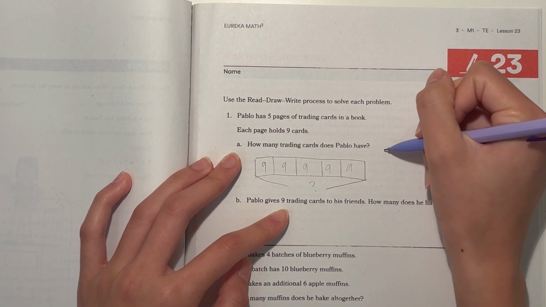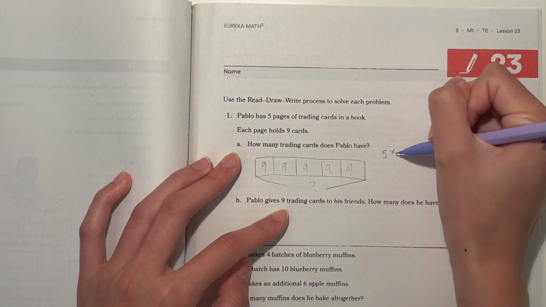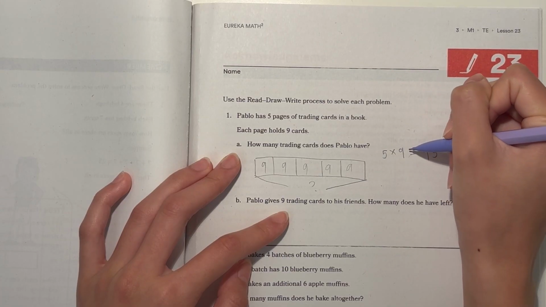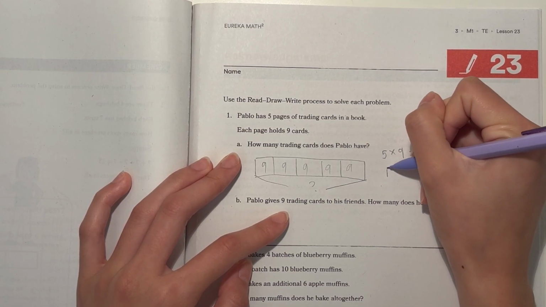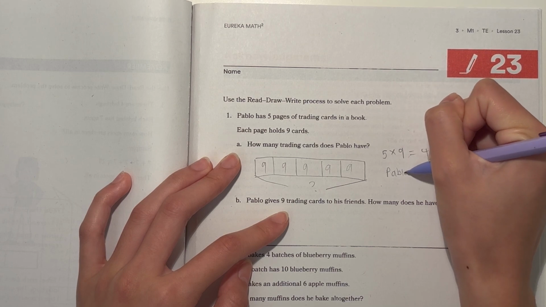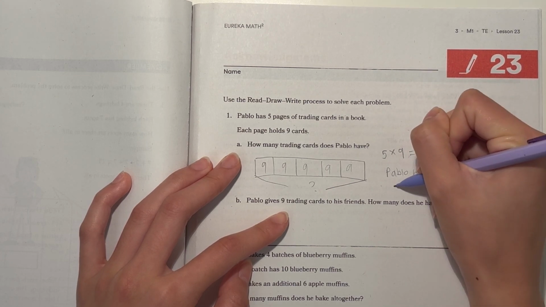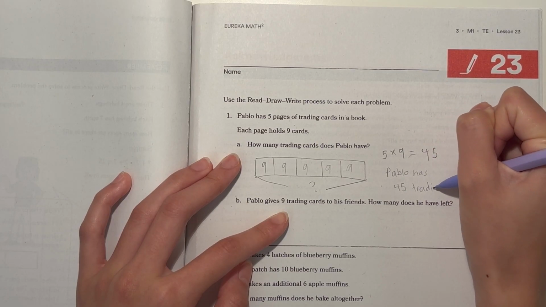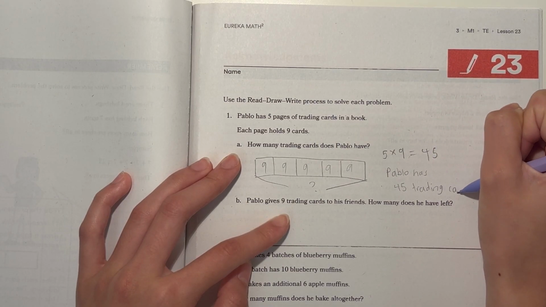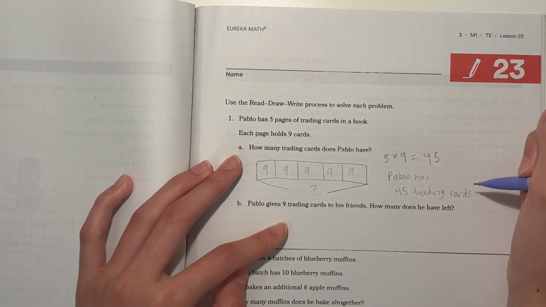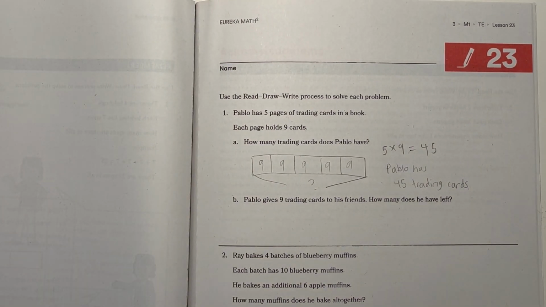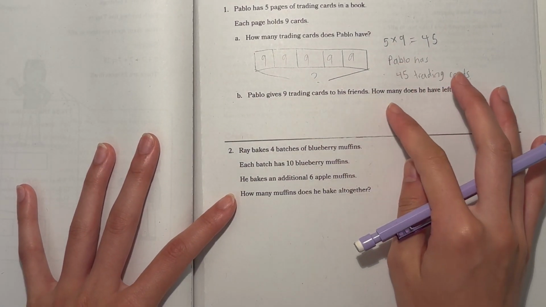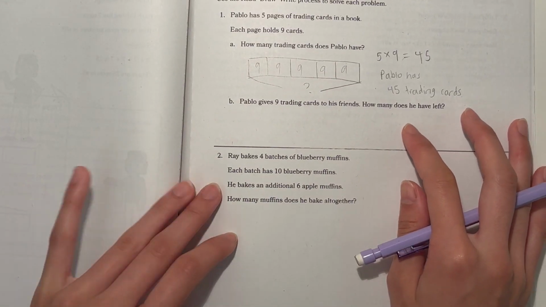Well, to do that, we can do the 5 pages times 9 on each page. That's 45. 5 times 9 equals 45. So that means Pablo has 45 trading cards. Alright, and now B. Pablo gives 9 trading cards to his friends. How many does he have left?